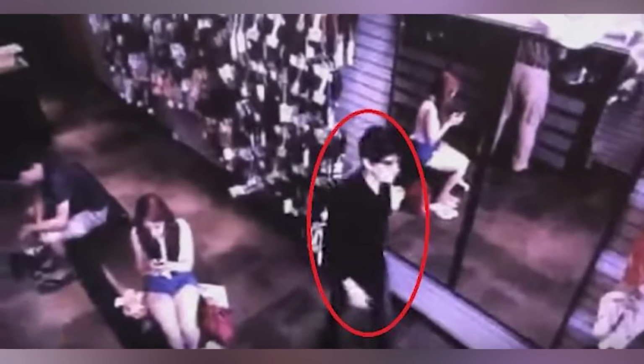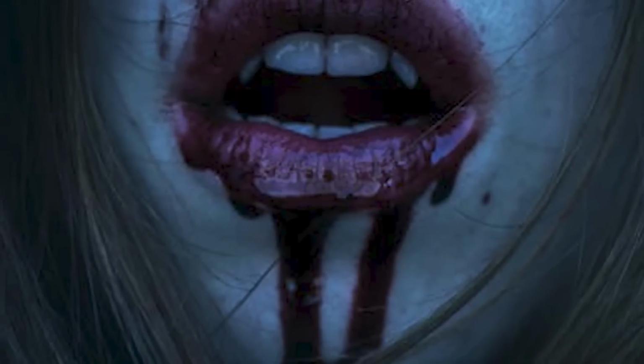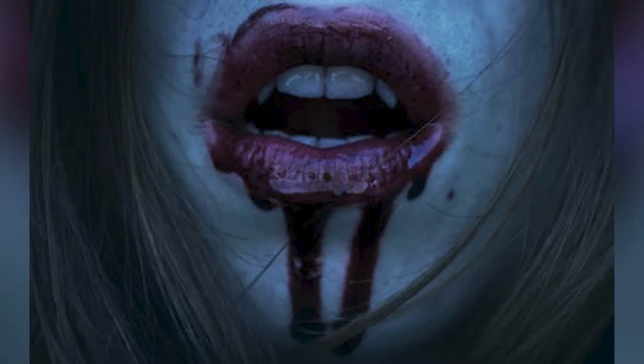The man in black walks right by the gigantic mirror that we just saw reflect someone else, and there's no reflection, but he's still picked up on CCTV. How does that work? What's going on here? You have to wonder why a vampire would be shopping at a retail store during the day, too. There are so many things to consider here, but very few satisfying answers. It makes you think about all the times you might have walked right by a vampire and not even known it.